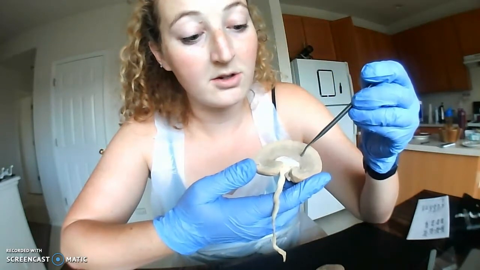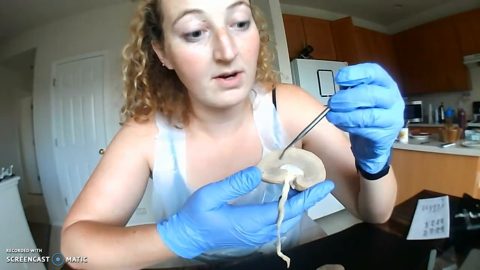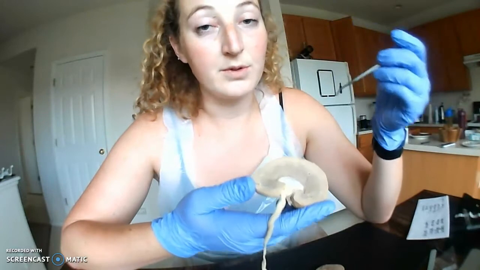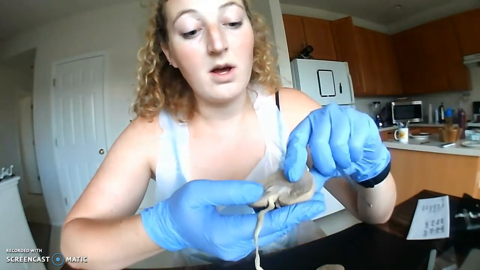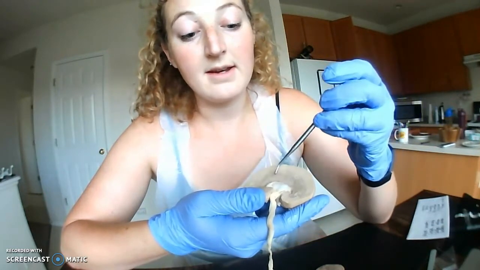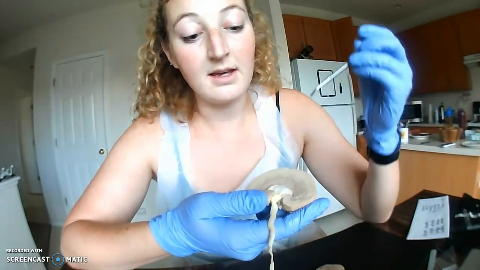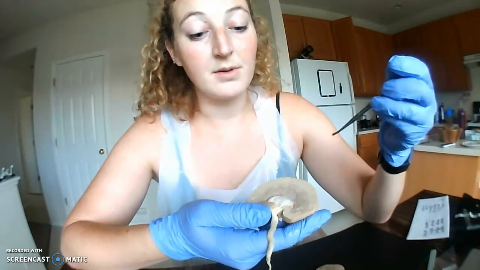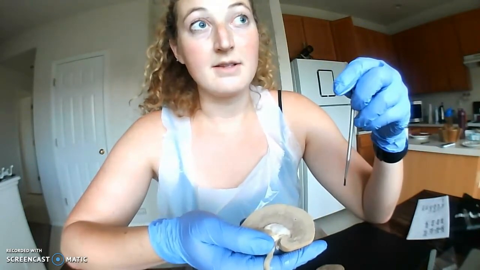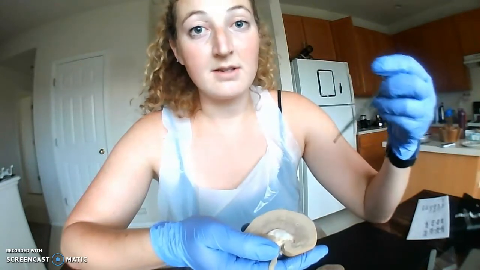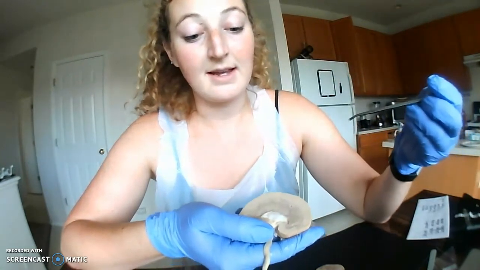You can see the color change. So this darker section right here is the renal medulla. From a nephron point of view, this is where that descending and ascending tubule is. So a lot of reabsorption as far as water and different nutrients, glucose, amino acids, things like that.